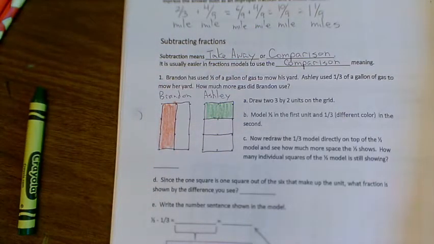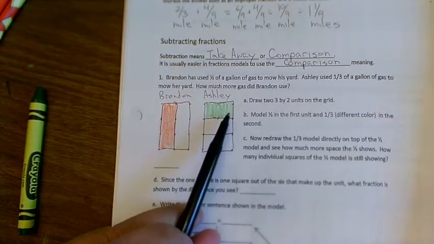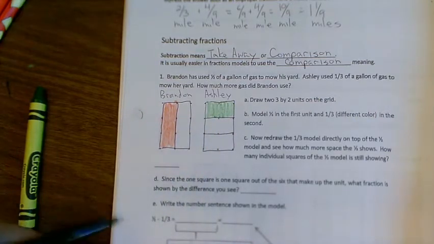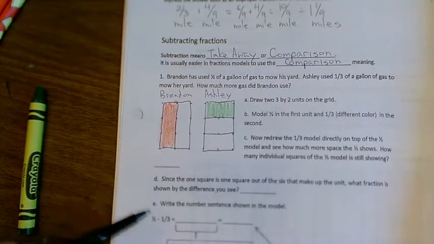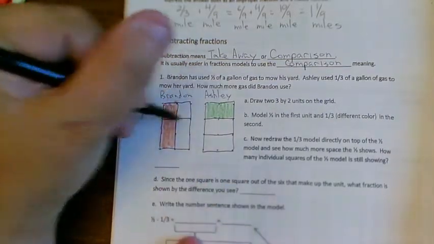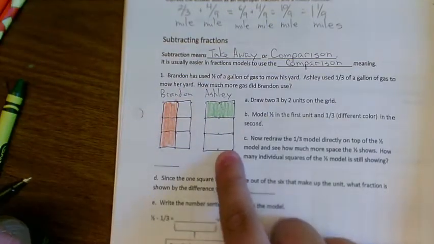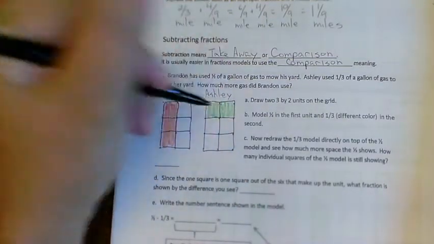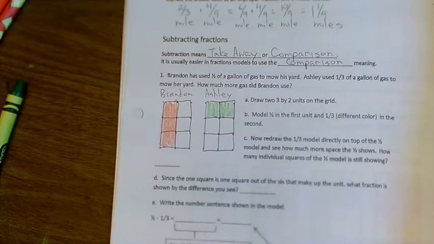Okay, then it says, now redraw the 1/3 directly on top of the 1/2 and see how much more space the 1/2 shows. How many individual squares is this? So again, it would be nice in order to compare these if we made them same size pieces. So if I took Brandon's and cut it into thirds like Ashley's is, and then if I took Ashley's and cut it in half like Brandon's is, we would have equal size pieces.